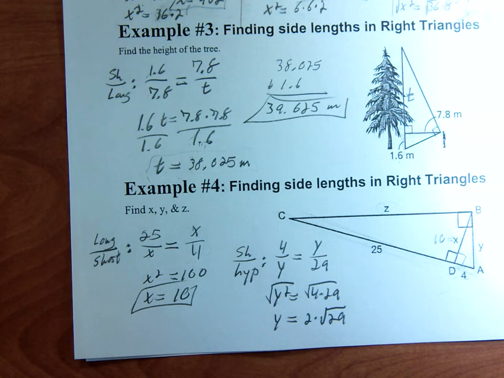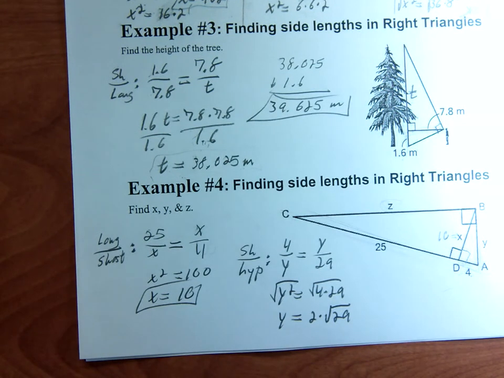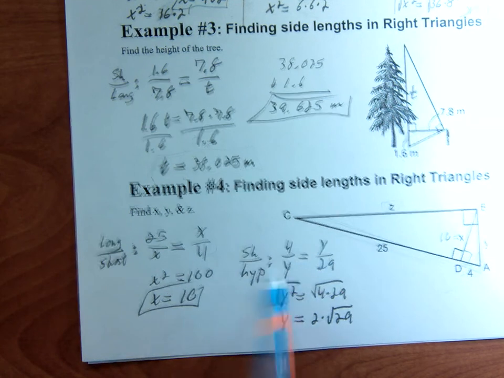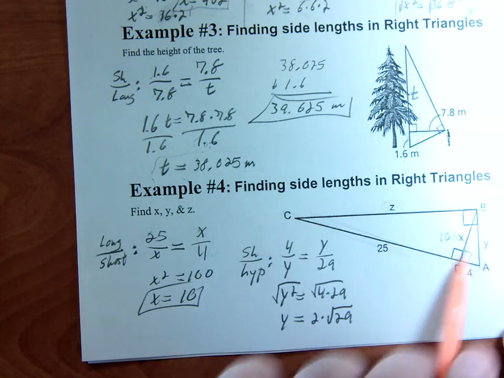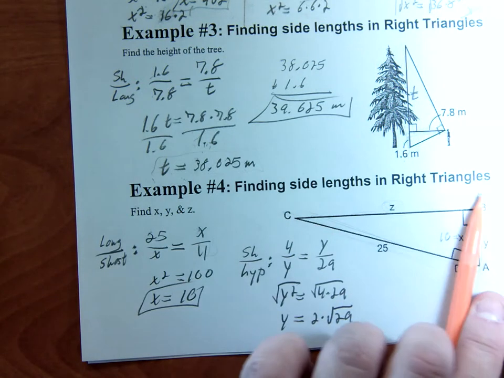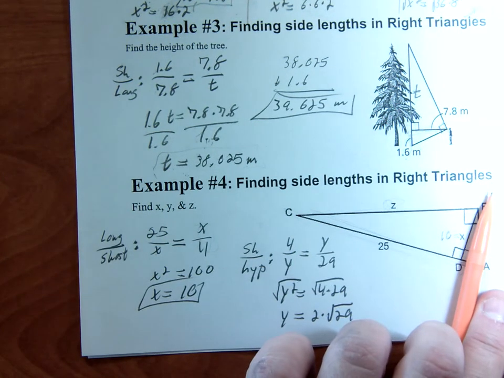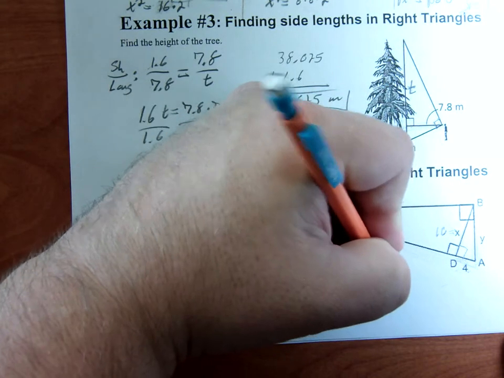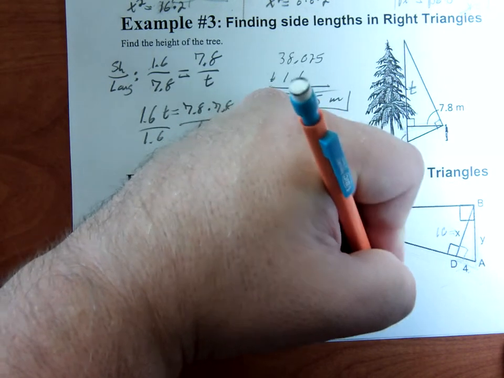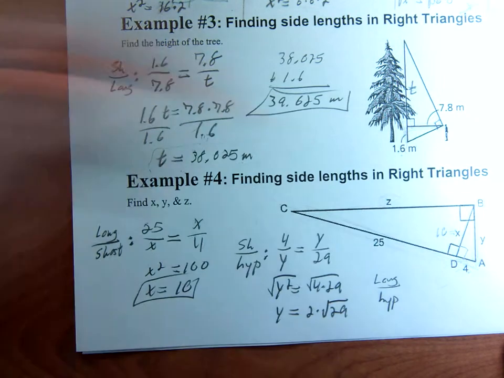Okay, so Z. Z is part of which two triangles? Big one and the medium. So let's use the big and the medium triangles so we can try setting up this geometric mean thing again with it. It's going to be the hypotenuse of the medium triangle. Can you see that? If I cover this little piece up, you can see that medium triangle. And Z is also the long leg of the large triangle. Would you agree? So let's do long leg over hypotenuse again.